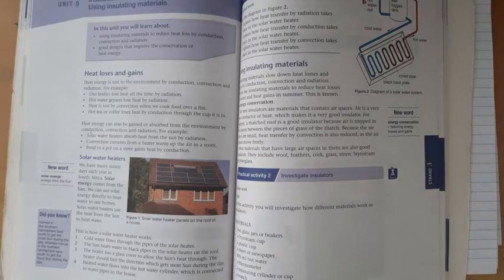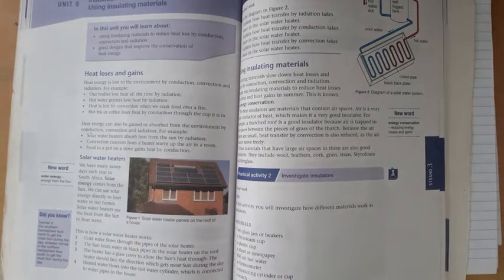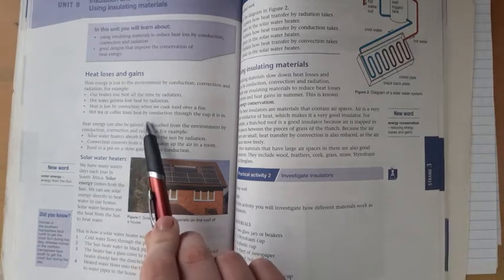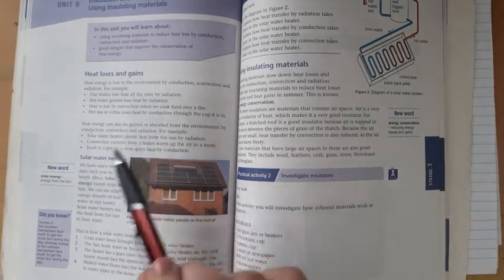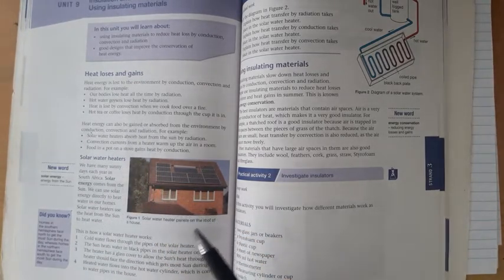It says heat is lost by convection when we cook food over a fire. And a hot tea or coffee also loses heat by conduction through the cup it's in. The hot tea or coffee also loses heat by convection as well, because you can feel that it is quite hot if you hold your hand above the cup. But they're just referring to, in this case, if the cup was cold and you throw hot water in, the hot water is going to start to conduct into the cup, and therefore it will heat the cup up as well.